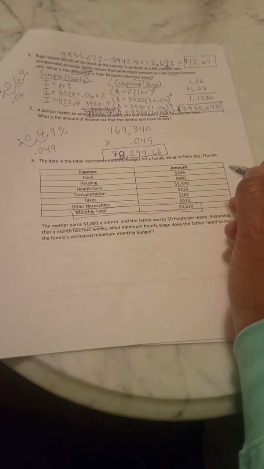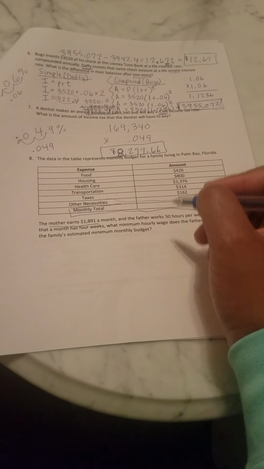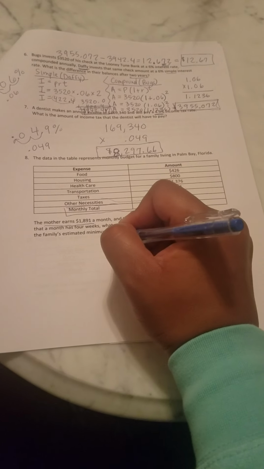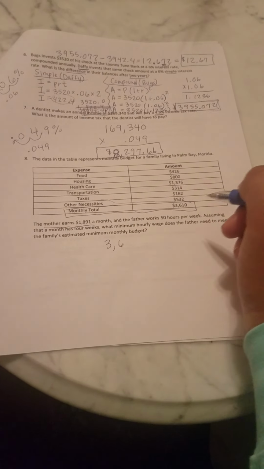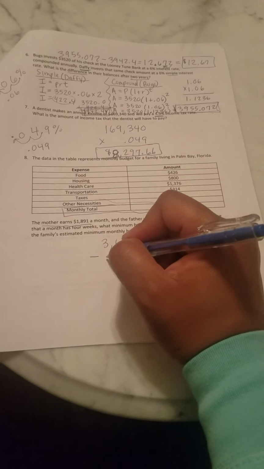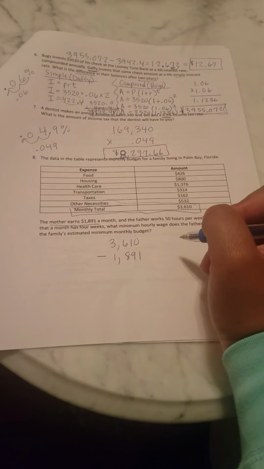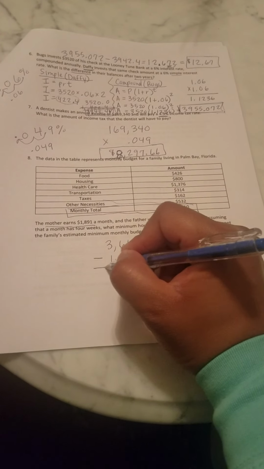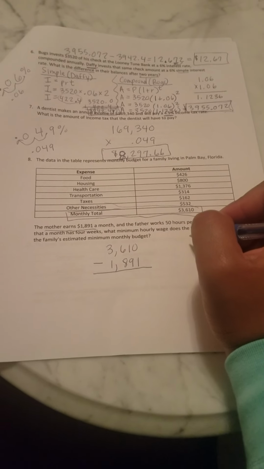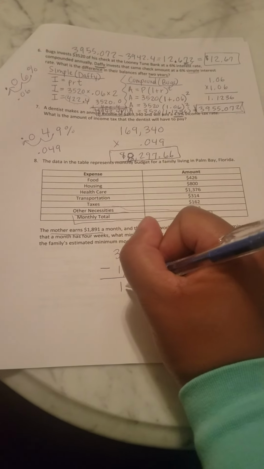So I have to pay this much, and they said the mother earns $1,891 a month. So I want to know what the father would have to do and what he'd have to pay. So what I'm going to do is take my monthly total of what I have to pay and subtract what the mother pays to see what's left that I have to pay. So she has to pay this much. Okay, so let's see what's left of our monthly total after what she earns.